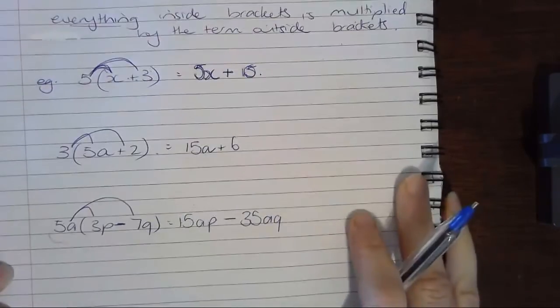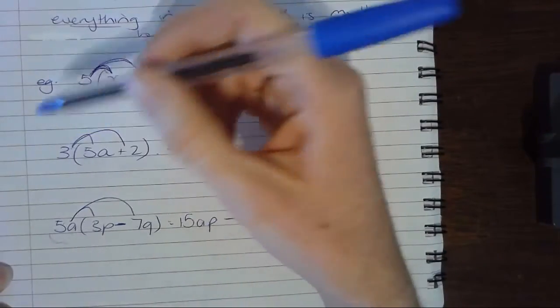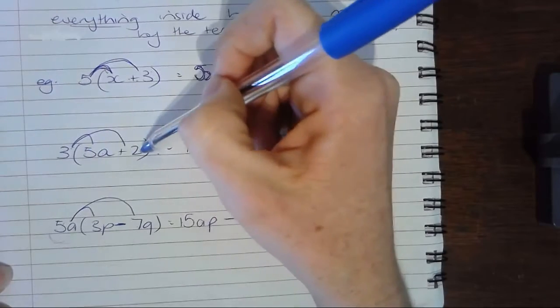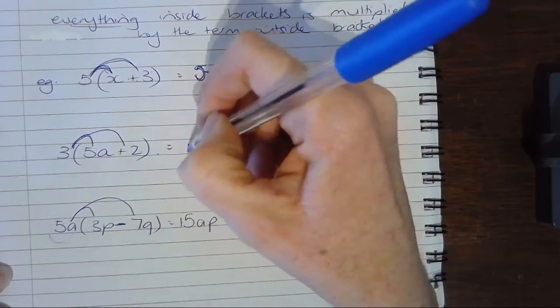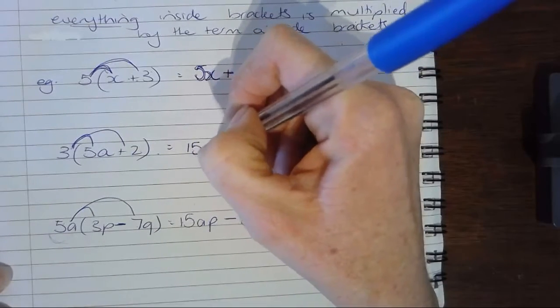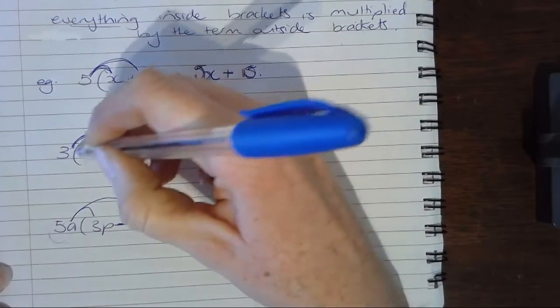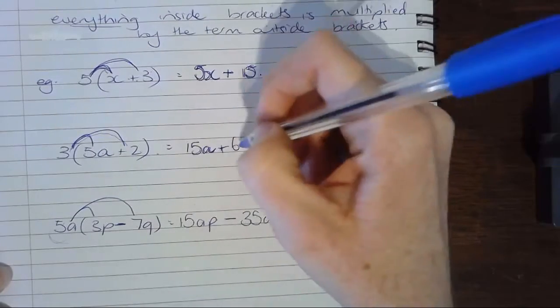Okay, another example. 3 outside of 5a plus 2. So now I have 3 times 5a, 15a, plus 3 times 2, 6.